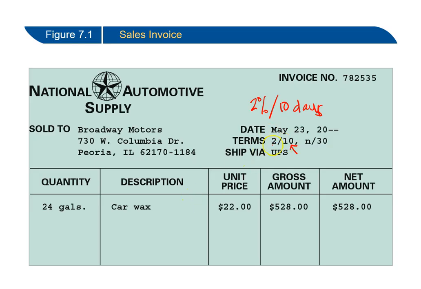Okay, so the first number again is always the percent discount that they'll get, and the number after that is the number of days they have to receive that discount. So if they don't pay within 10 days, they're not going to get that 2% discount.